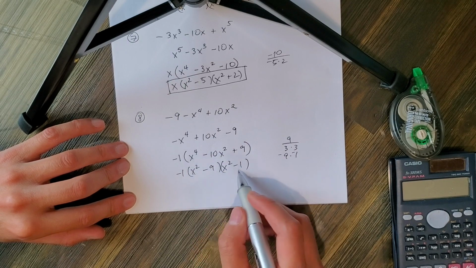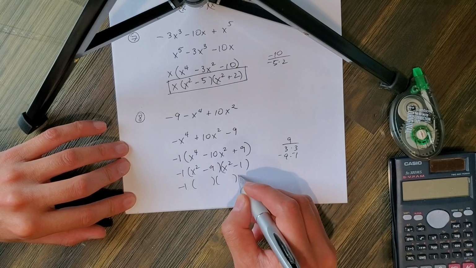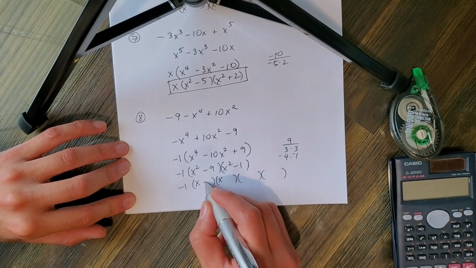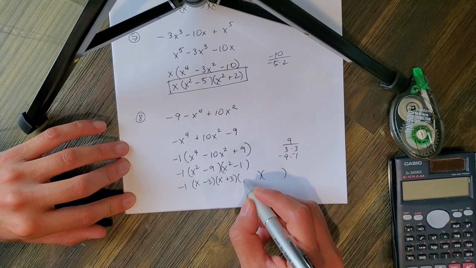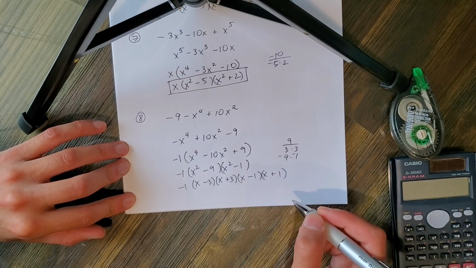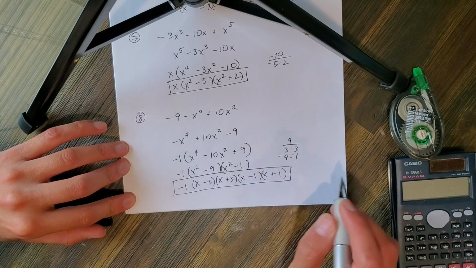What about these two here? Difference of squares again. So that's going to be 2 more parentheses from there and then 2 more from the second one there. So it's going to be x times x, -3 times +3, x times x, -1 times +1 there. And that's your answer. And that's it.